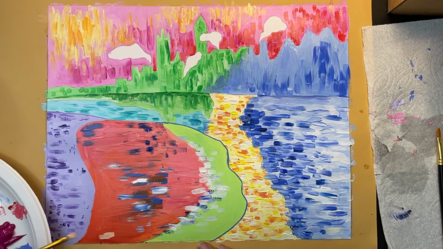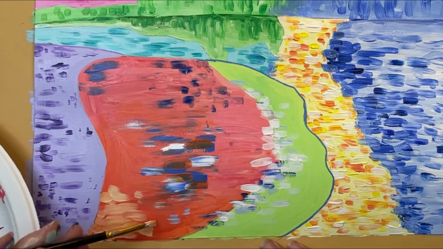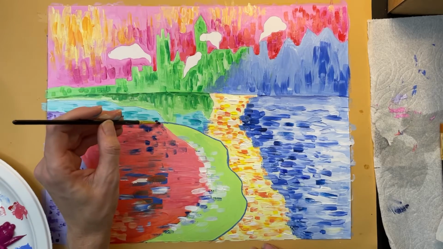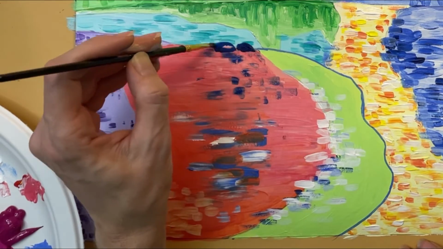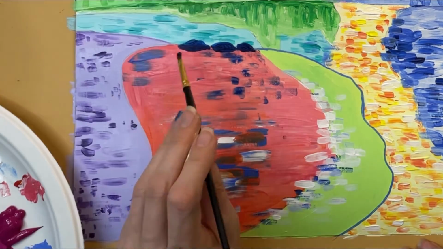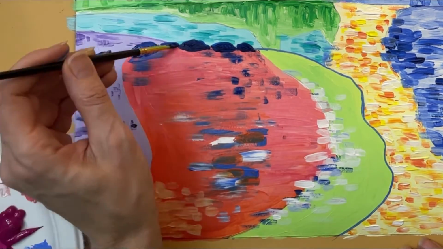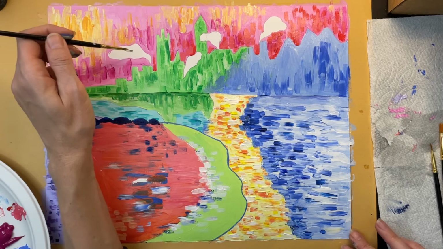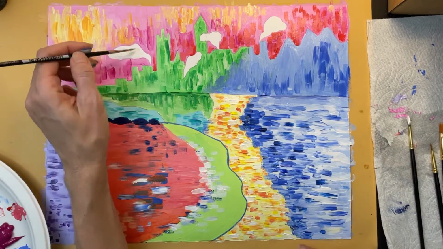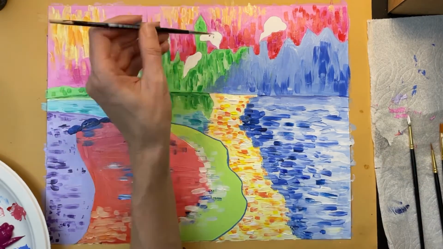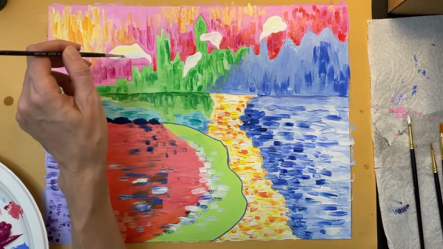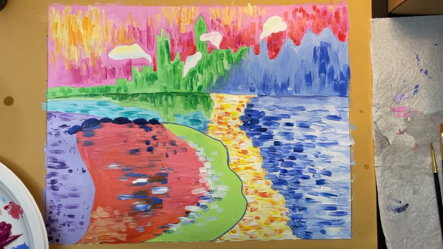I'm adding a few rough yellow brush strokes down here. I'm not really sure what these dark blue ovals are. I think they might be beach rocks. I want my plumes of smoke in the background to look mostly white, but I'm just adding a hint of color to them. I hope you love how your painting turns out.